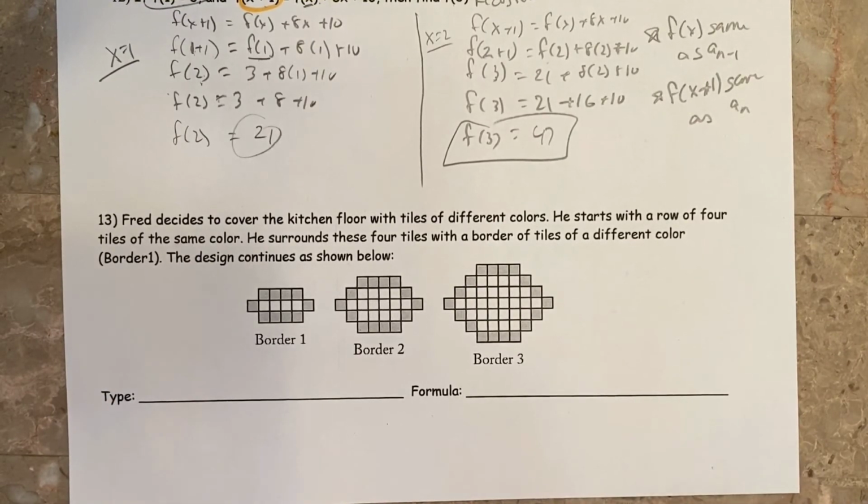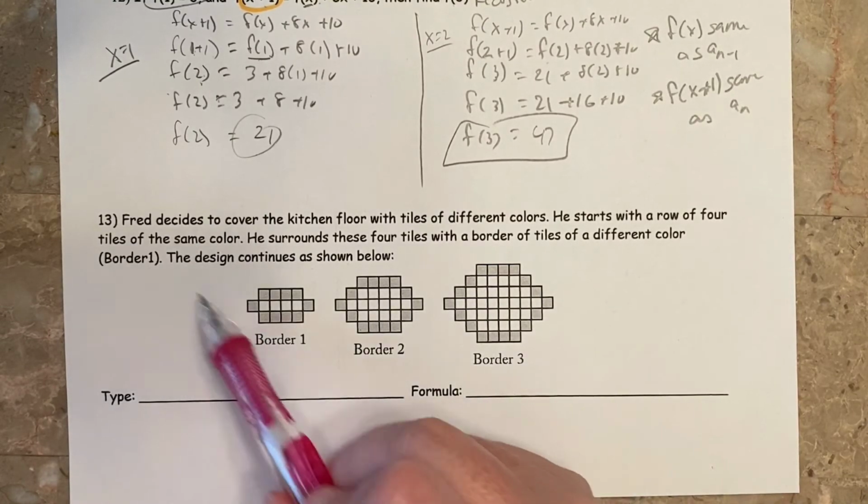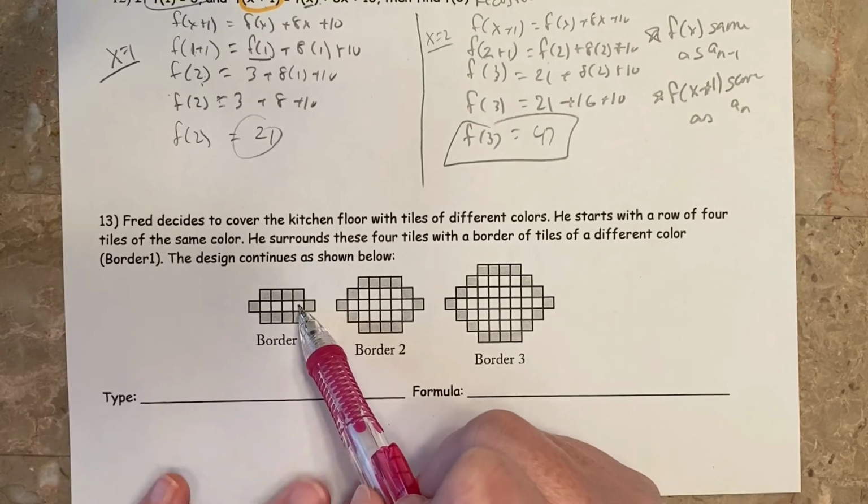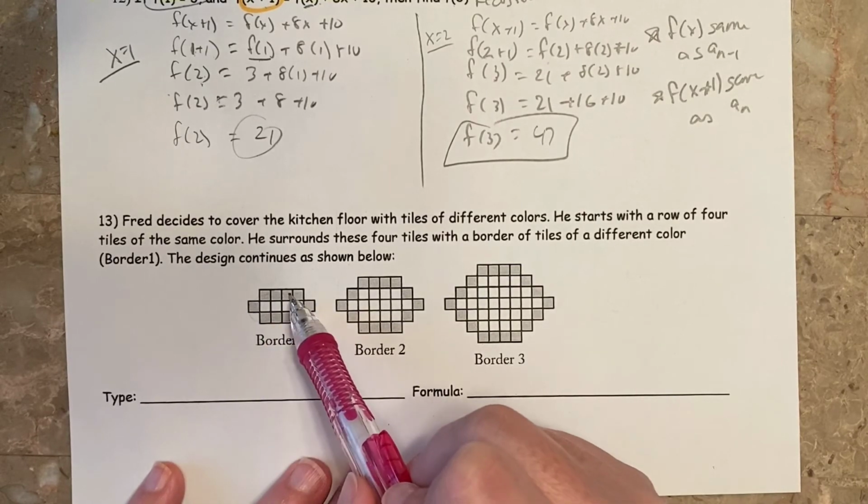All right, 13, last but not least, we are almost done. Fred decides to cover the kitchen floor with tiles of different colors. He starts with a row of 4 tiles of the same color. He surrounds these 4 tiles with border tiles of a different color.